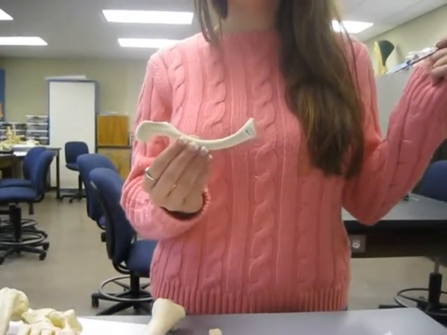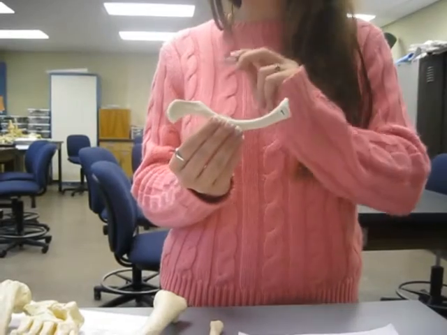Alright, so this is a right clavicle. This is the sternal end right here, and this is the acromial end.